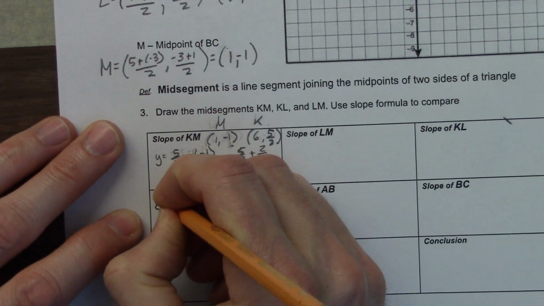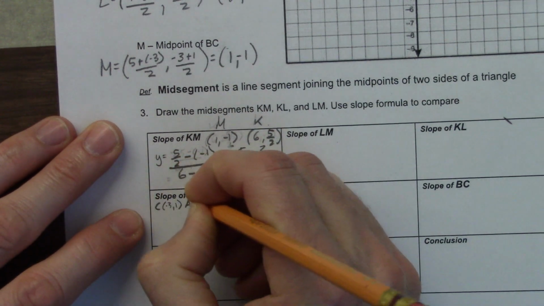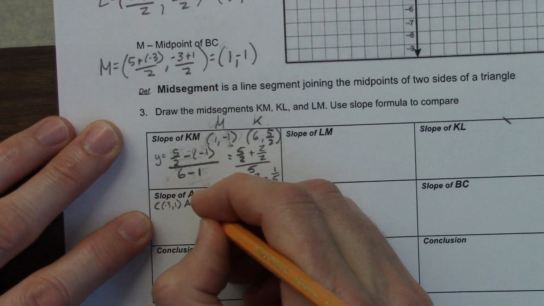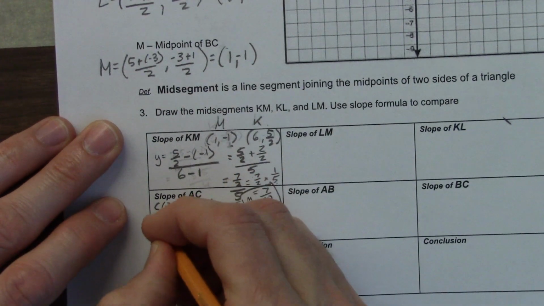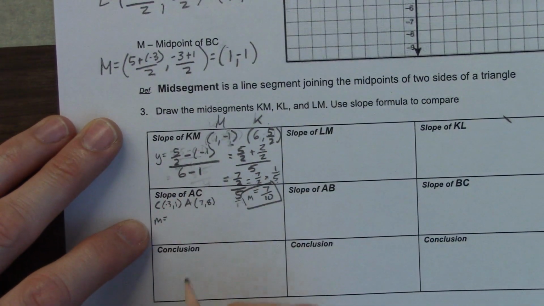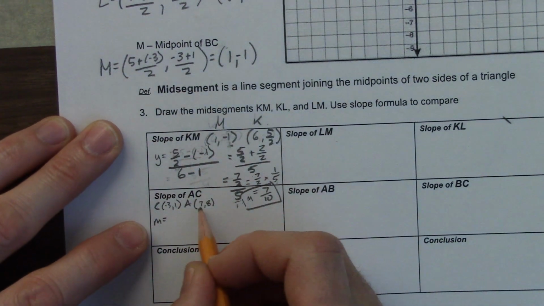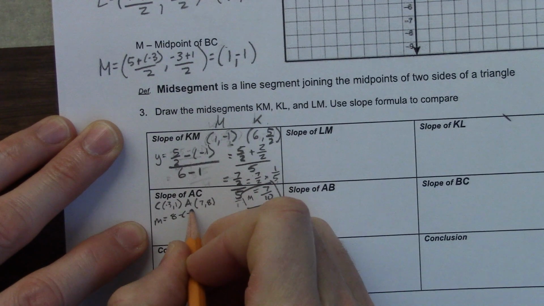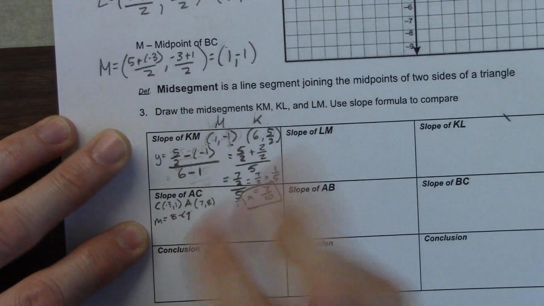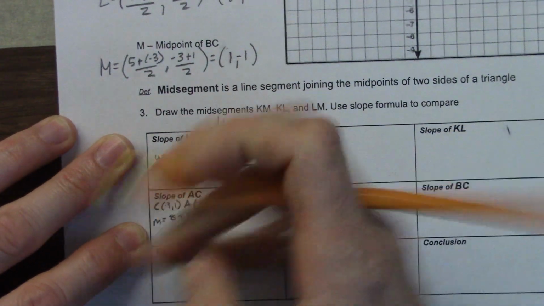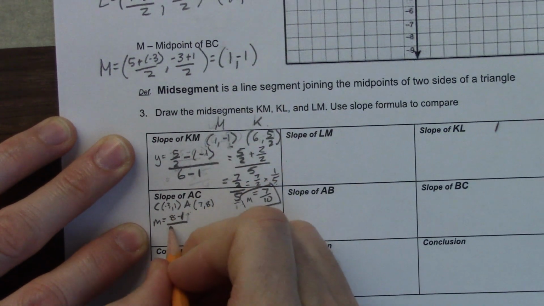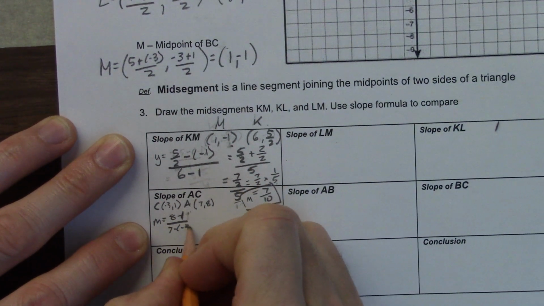C is negative 3, 1, and A is 7, 8. So our slope, y2 is 8 minus 1 over 7 minus negative 3.